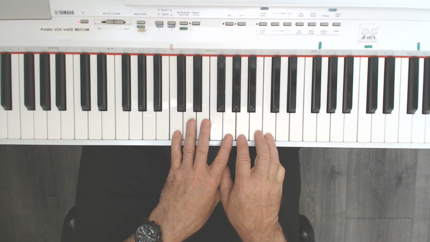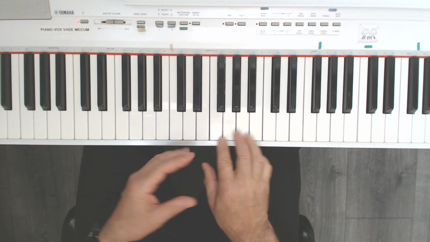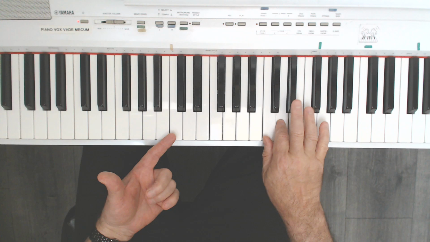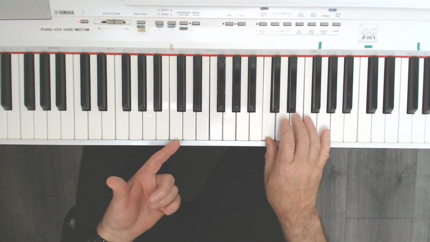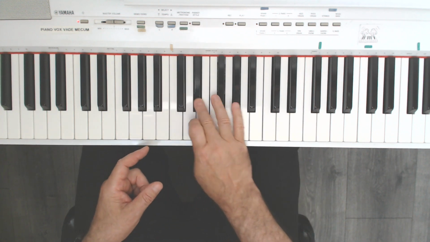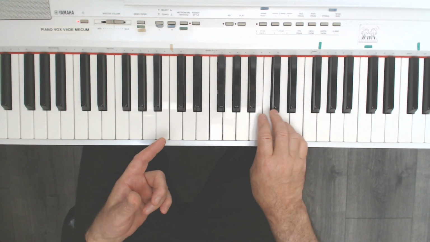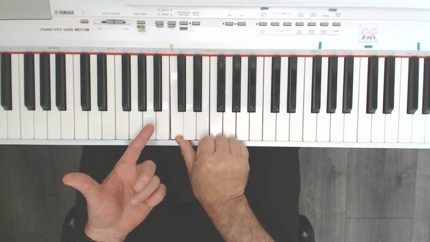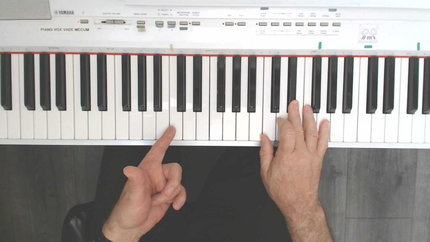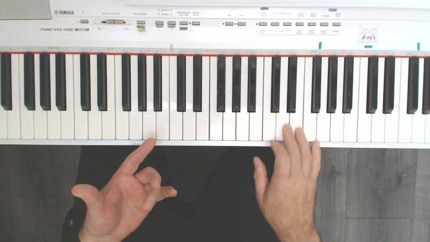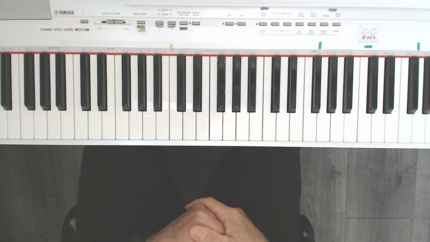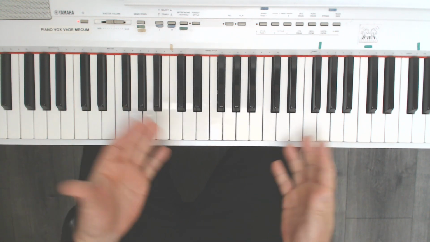So C minor, let's have a look at the scale. C minor is the relative minor of E flat. So E flat: 1, 2, 3, 4, 5, 6, major 7, root. And if we start from the C: 1, 2, 3, 4, 5, 6, major 7, root, okay? That's the scale of C minor. It's exactly the same as the E flat because it's the relative minor of the E flat. So it's completely normal that we find the melody inside the scale.